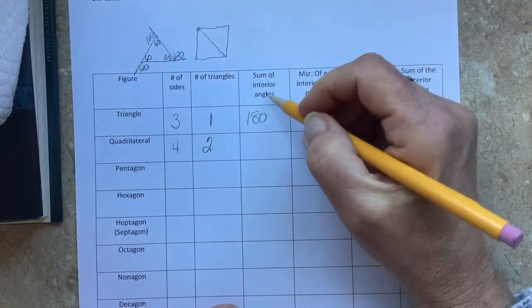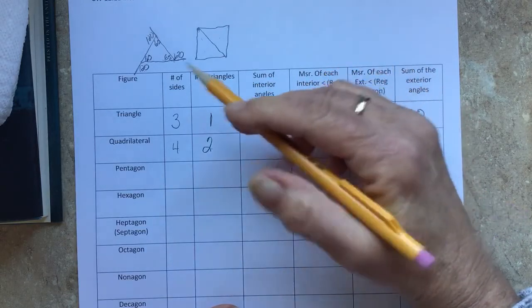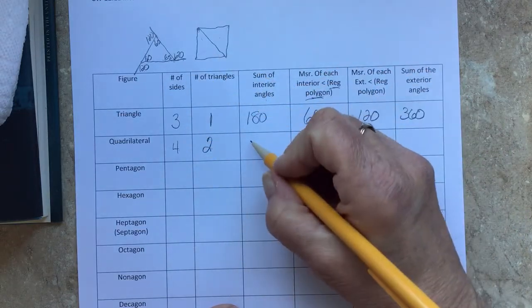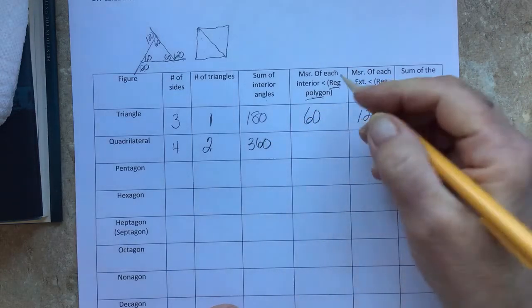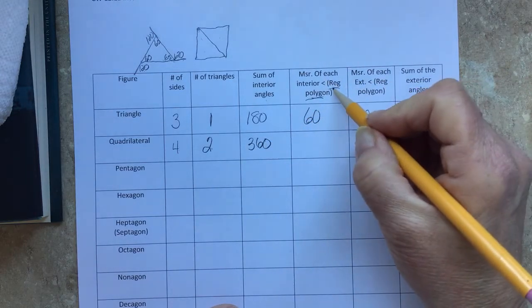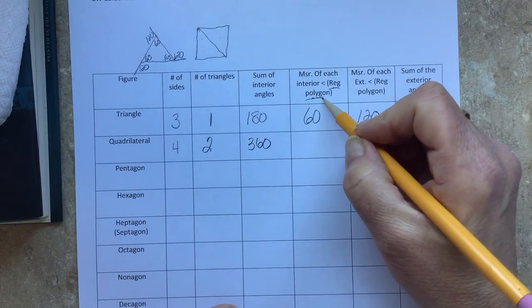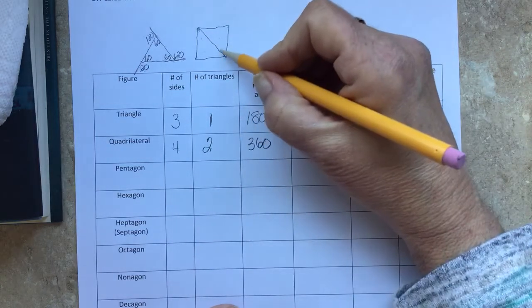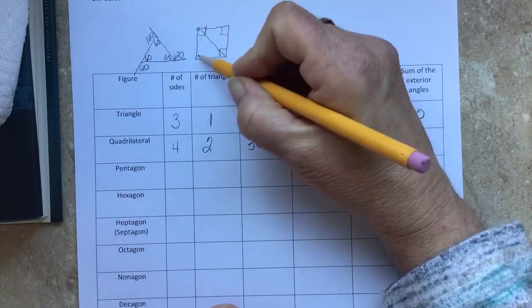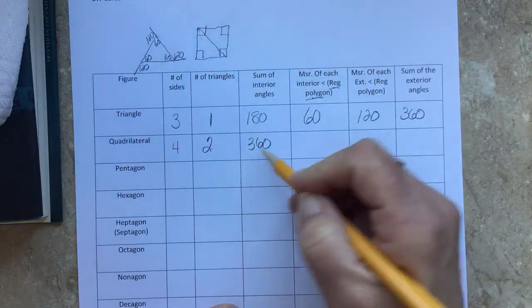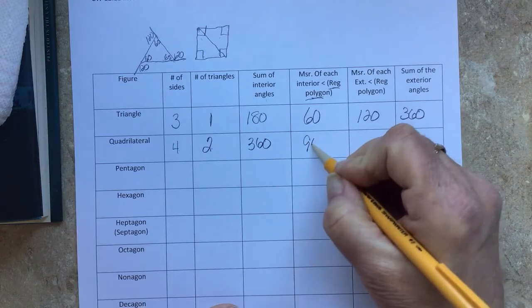The sum of the interior angles of any quadrilateral would be 360 degrees. The measure of each interior angle for a regular quadrilateral, which is a square, would be 90 degrees. Each one of these angles would be 90. That's the 360 divided by 4.